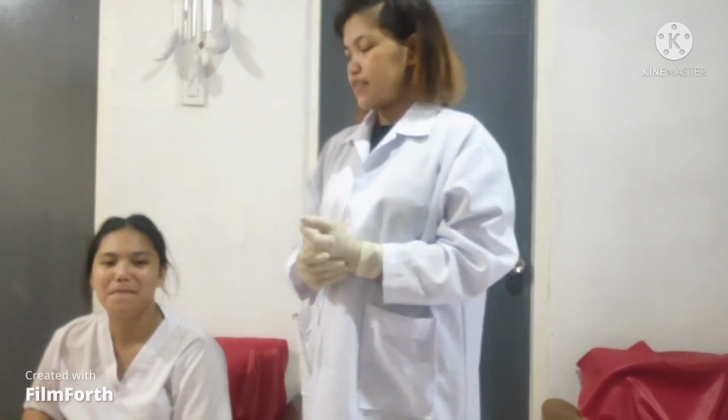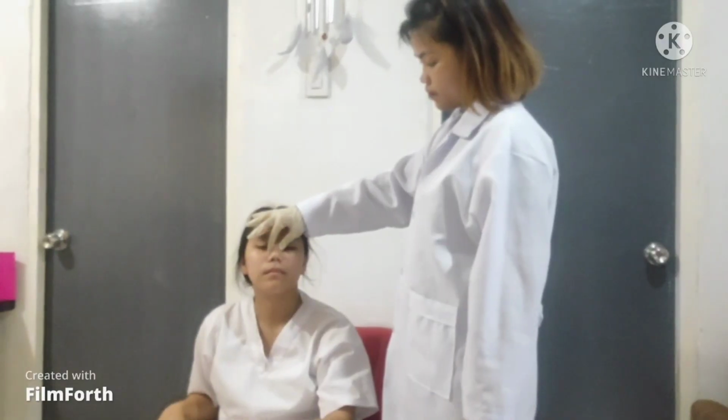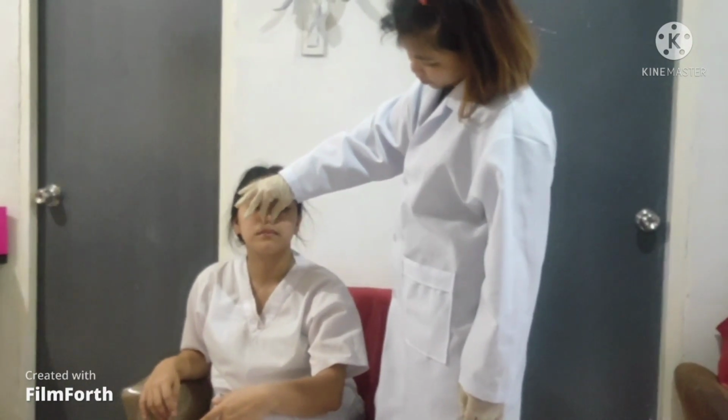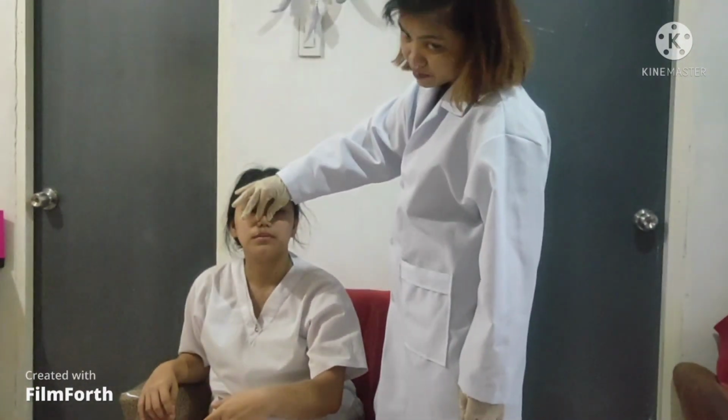Now let's proceed to the nose assessment. So first step, briefly inspect and palpate the external parts of the patient's nose. It should be fairly symmetrical with no lesions and deformities. So, ma'am, do you feel any pain? No.